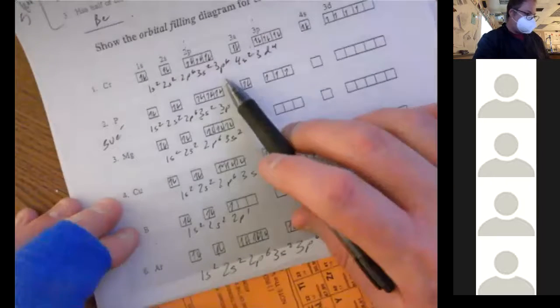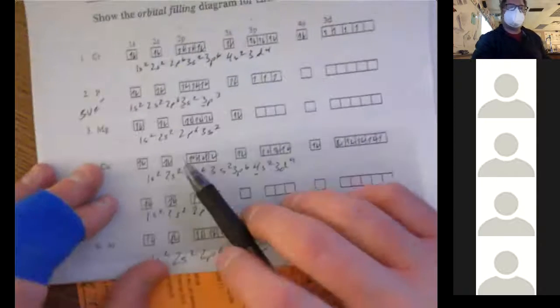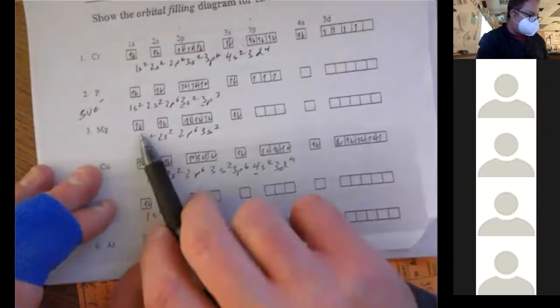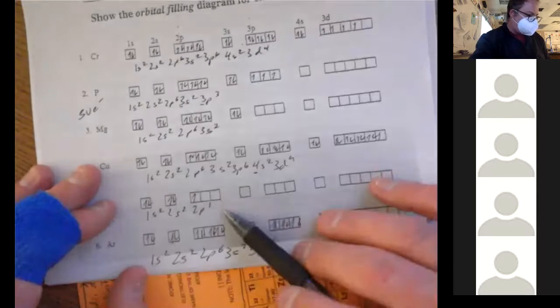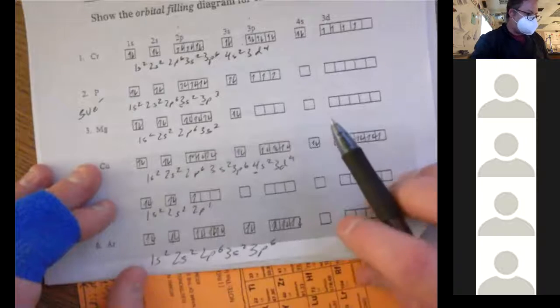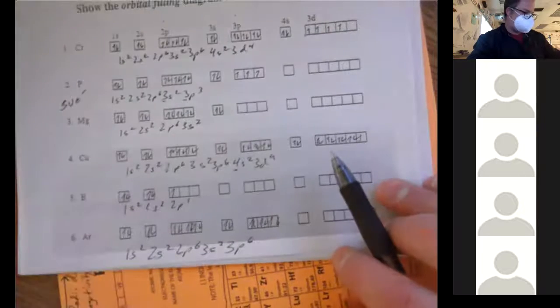All right. So last time we had you go through these, is that right? And write the electron configuration here, here, and here, and basically go through and get the box diagram set up as well. So check your answers on that if you've not already done so.